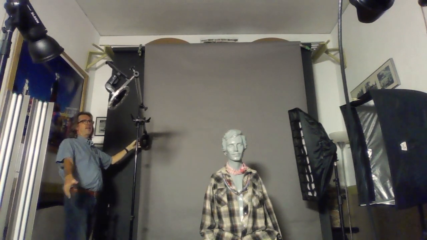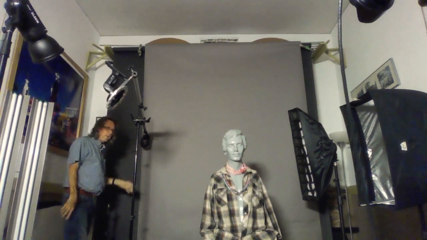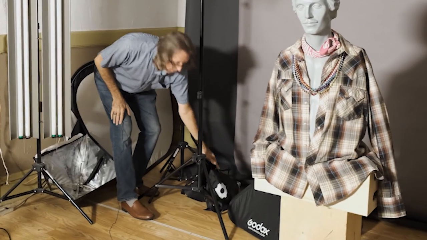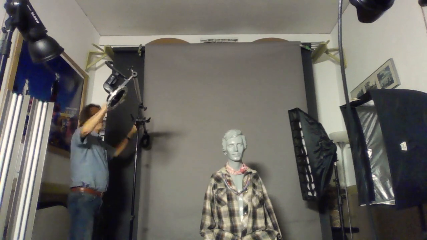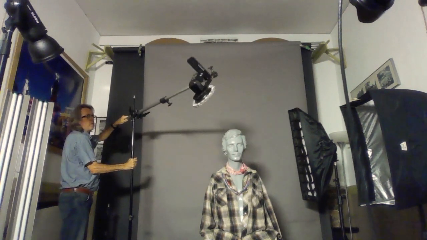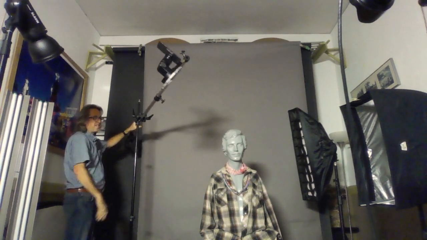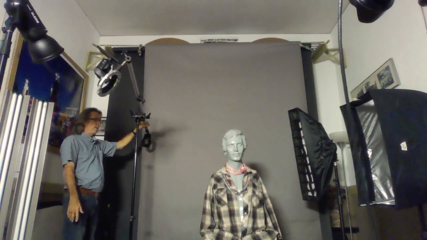It's plenty of weight to counterbalance any speedlight arrangement you might have out here. You also always want to sandbag your stand so that your stand doesn't tip over with anything you have going on out here. And then it's very easy to swing this boom arm around to any position you want, and now this stand is not in your way like we just had it a minute ago with that other light.